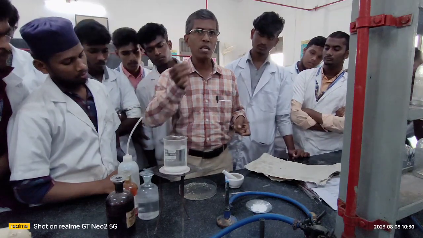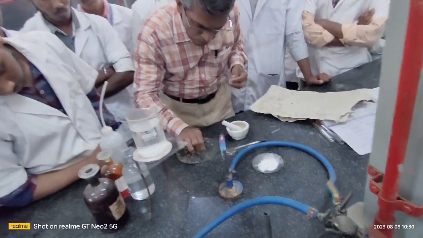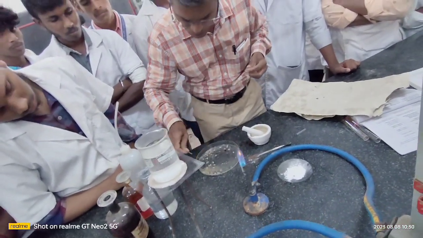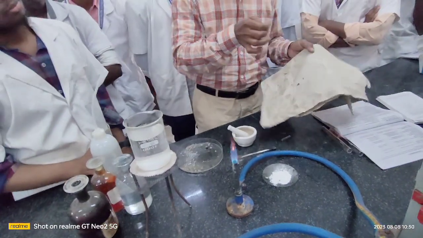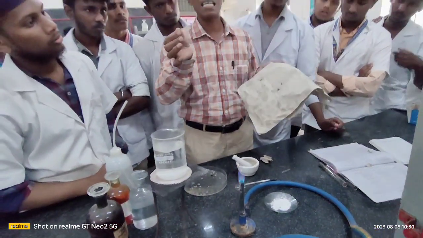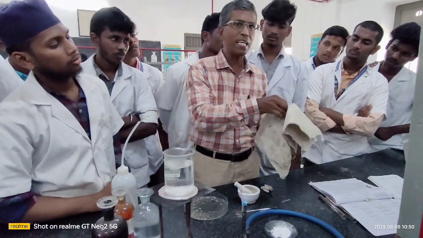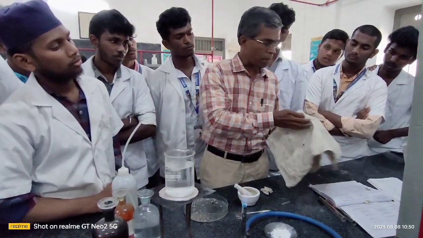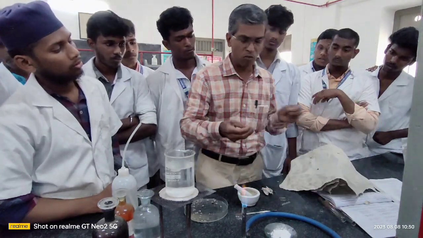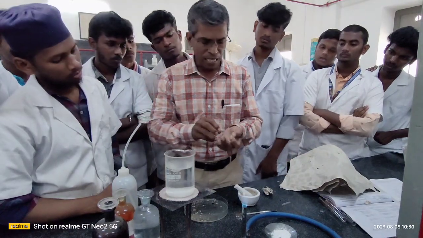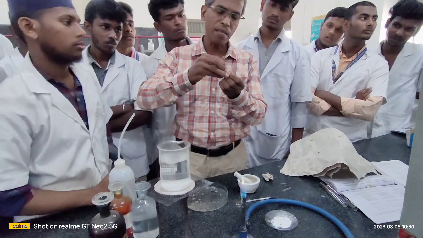You know very well that sodium is a soft metal, and I am taking a pinch of this sodium metal with the help of a pin, because the sodium metal is wet, and this should be dried with the help of your filter paper or blotting paper. You dry it and take a small amount of this sodium metal in your fusion tube in the first step. You take very little.